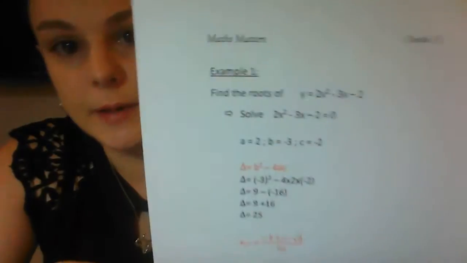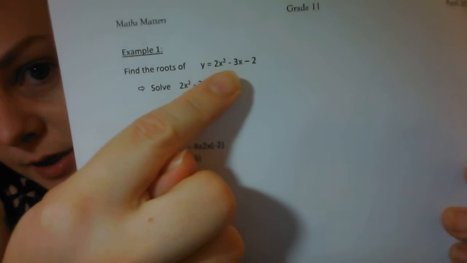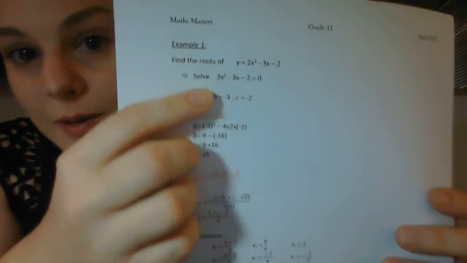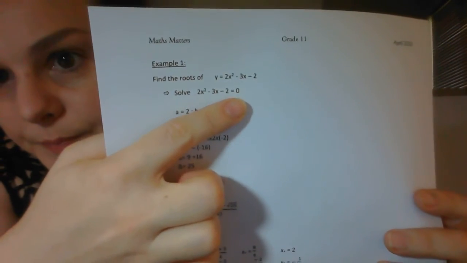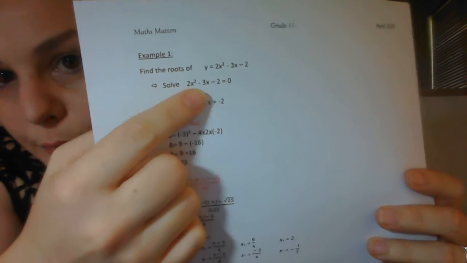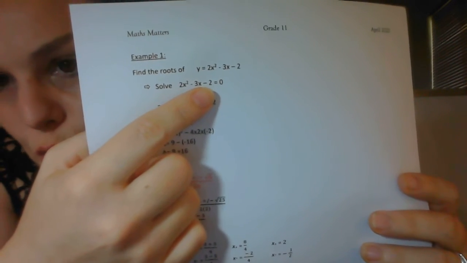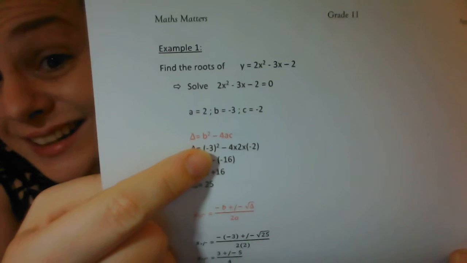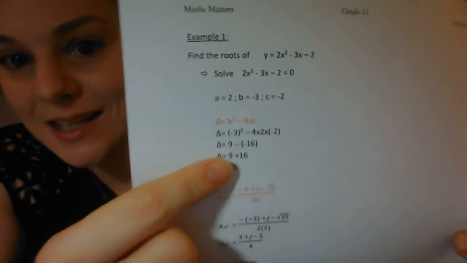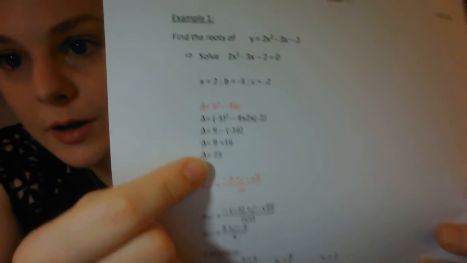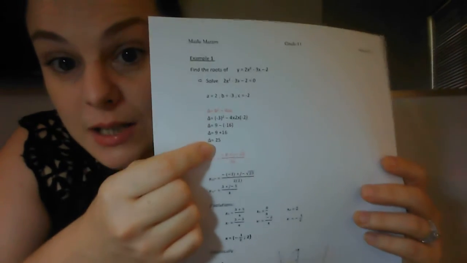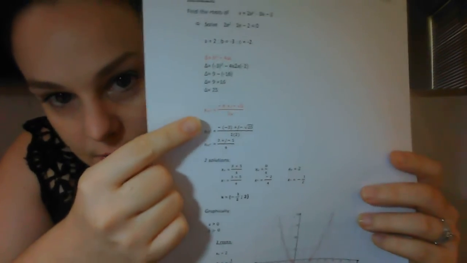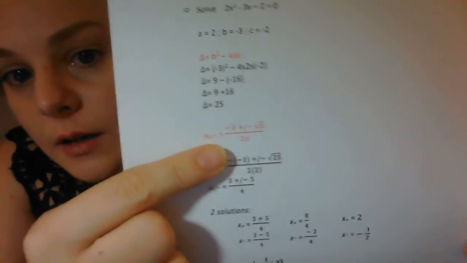Alright, I gave you example 1. So here we have 2x squared minus 3x minus 2, and we want to find the roots or the x-intercepts. So we solve this equation equals 0. We have a is 2, b is minus 3, and c is minus 2. Apply the delta formula, b squared minus 4ac. If I apply it correctly with brackets, no sign mistakes, I'm getting 25. 25 is a positive delta. That means I'm going to have two solutions. The graph is crossing the x-axis twice.